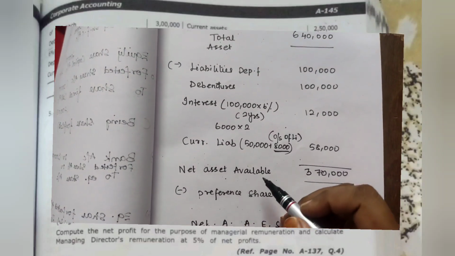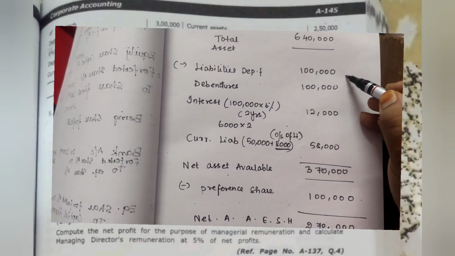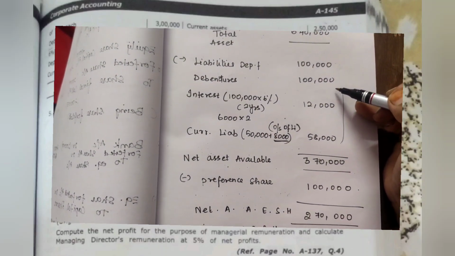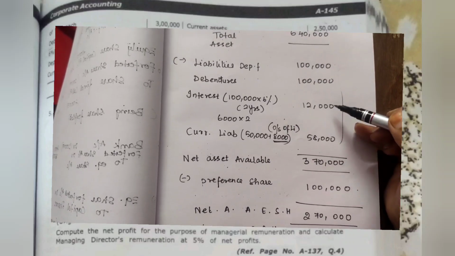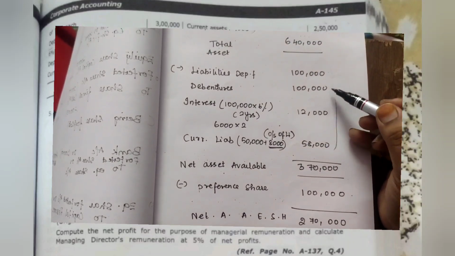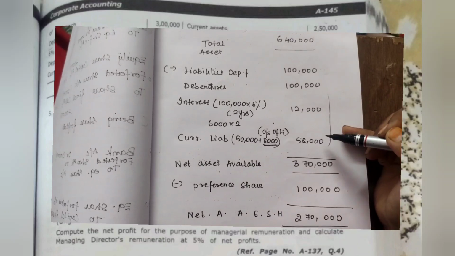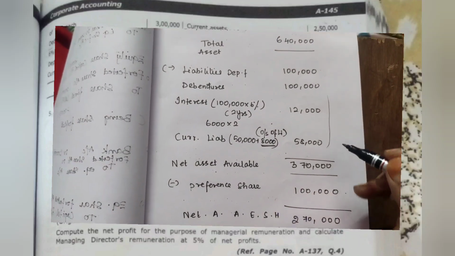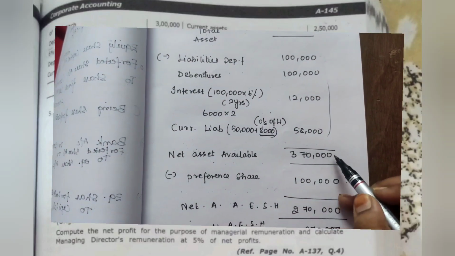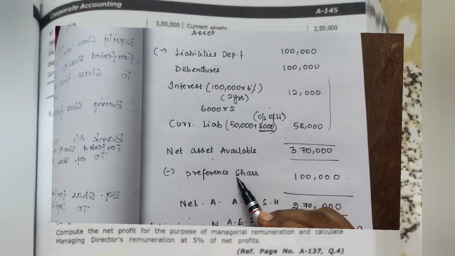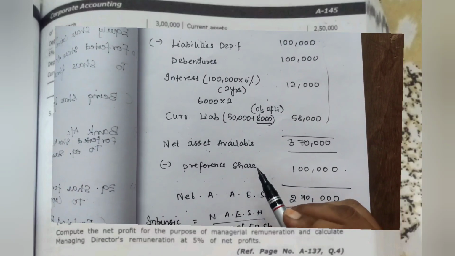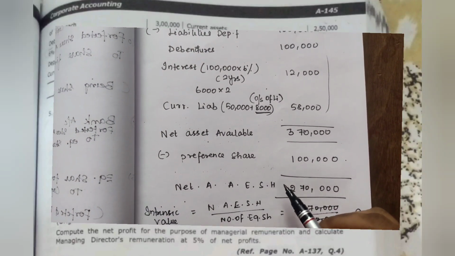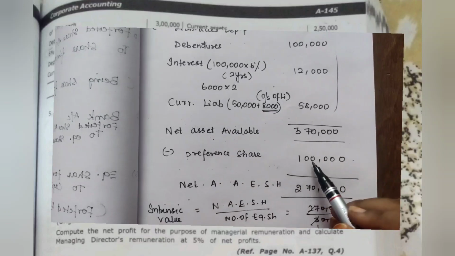By that, the net asset available after all the liabilities, 6 lakh 40,000 minus 2 lakh 70,000. In 6 lakh 40,000 we need to remove this, and by that we get 3 lakh 70,000 of assets. Then in that we need to remove preference shares also. Why? Because the real owners are the equity shareholders, and here we are going to calculate the net asset available for equity shareholders, so in the last we need to remove preference shares also.